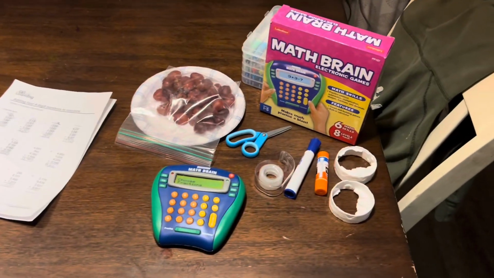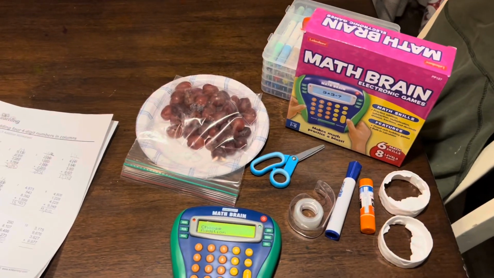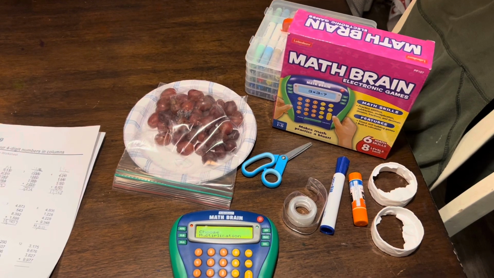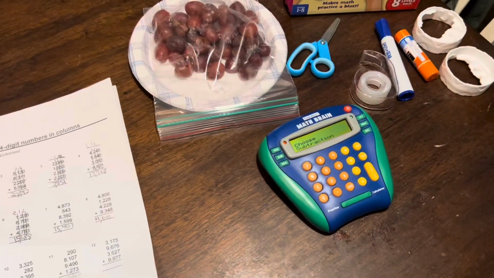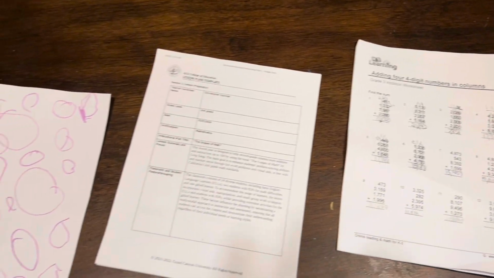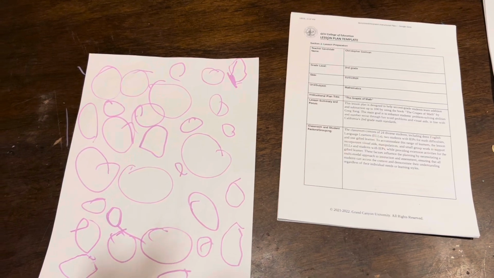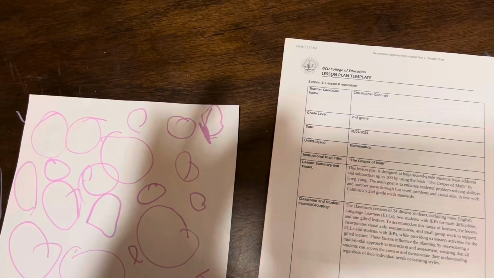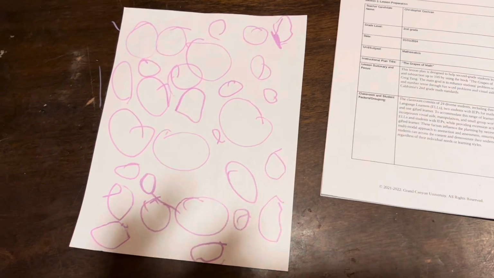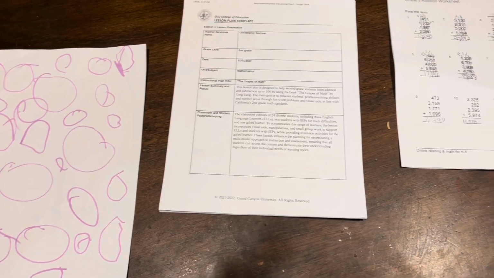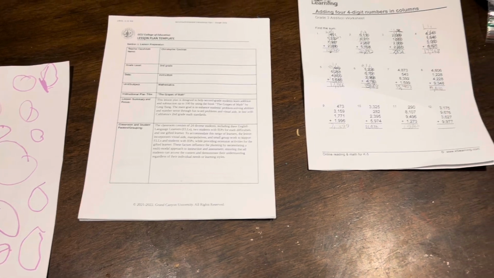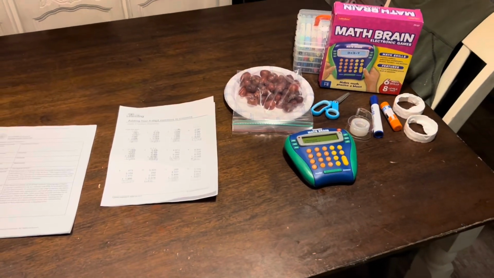Okay, here's my preparation. We are going to do a lesson plan on the grapes of math. So we have grapes, we have a calculator, and we have some old-fashioned math that we're going to be doing here. And then here's my lesson plan template. And we got some artwork that we've done a little bit and have to do a little bit more and a little bit better at that. So this is my prep, and I gotta bring in the kids.